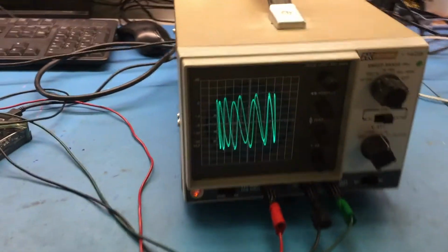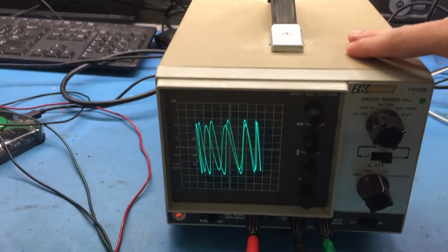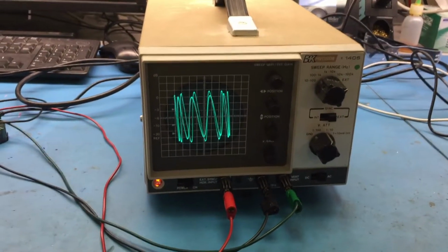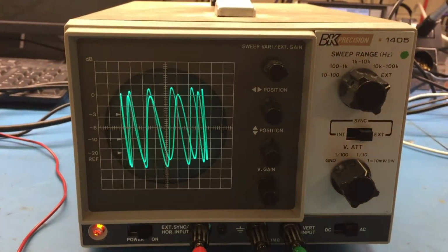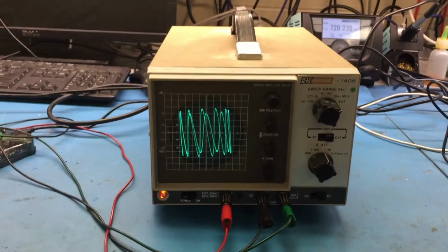For today's episode, we'll be looking at this BK Precision 1405 and learn how the XY mode works on it, as well as making it an awesome display, like it is right now. And we'll talk about what the future of it is.